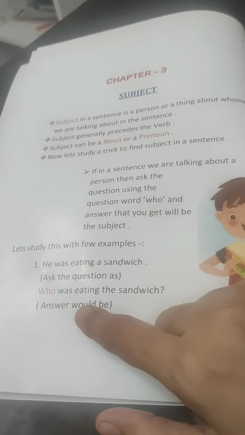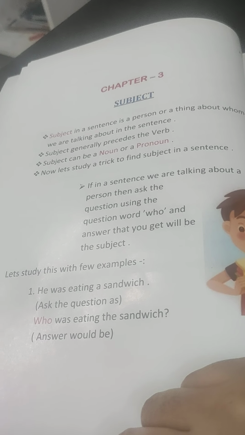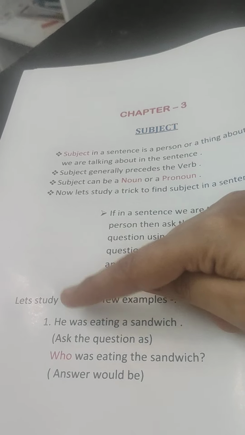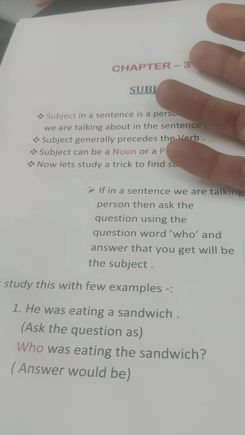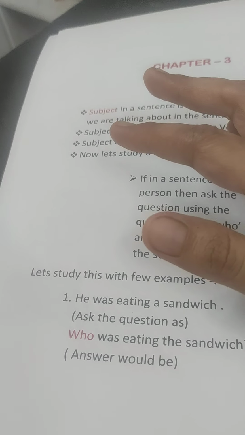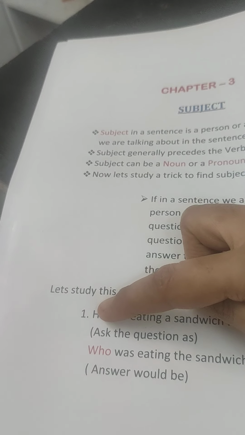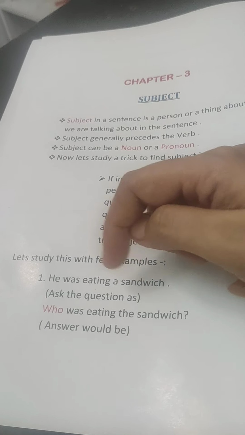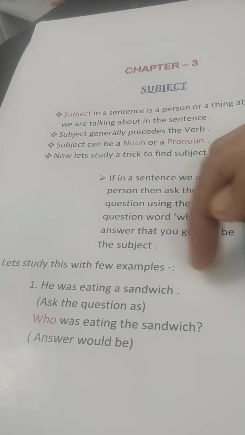I will explain this with an example. See this example. He is eating a sandwich. Now, in this sentence, the noun or pronoun is he. Now tell me, he is a person, right? If the noun or the pronoun in the sentence is a person, then you have to ask the question: who was eating the sandwich?